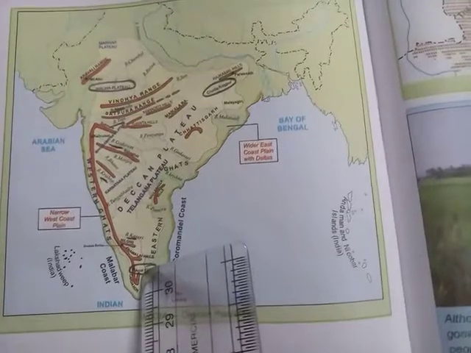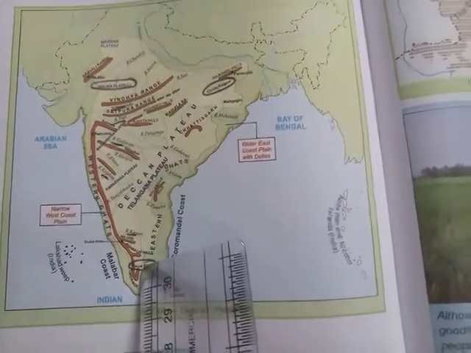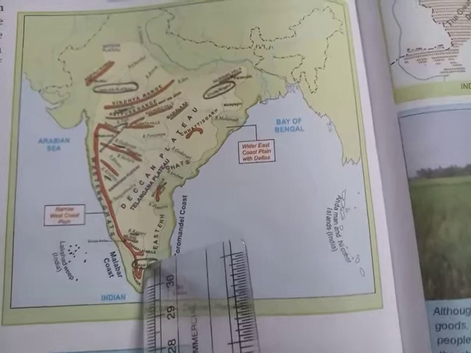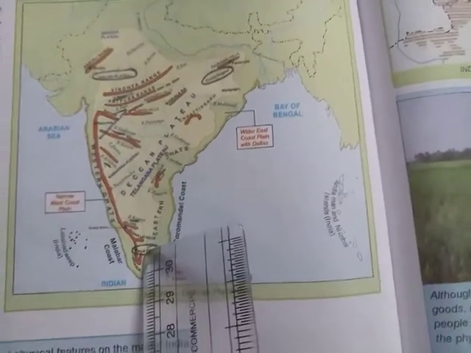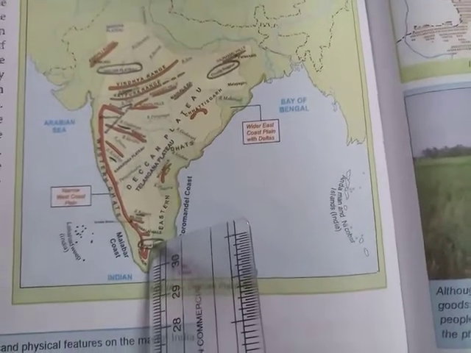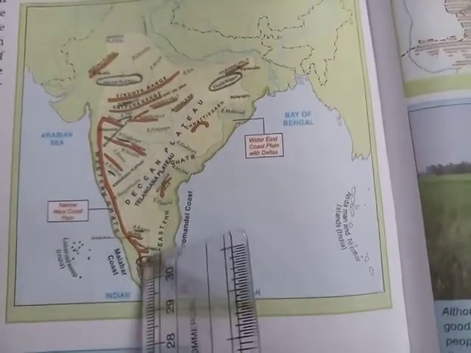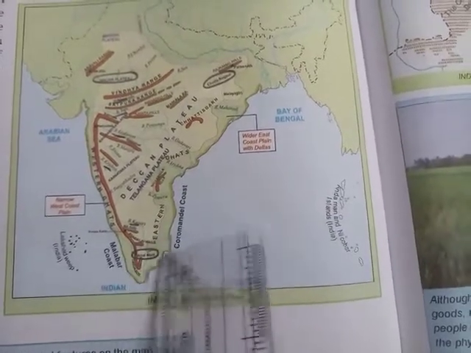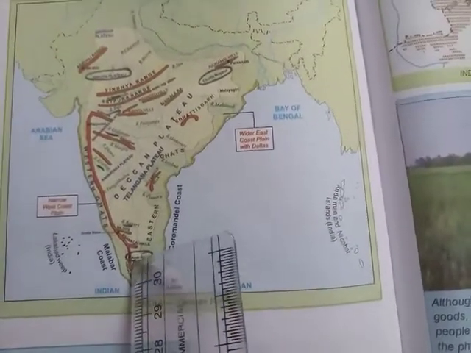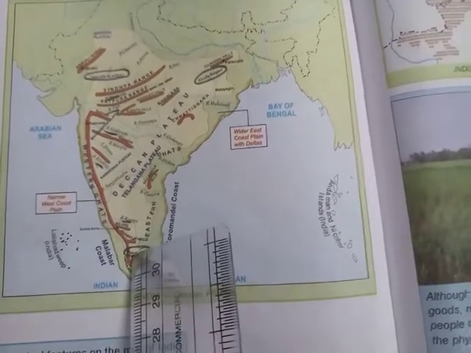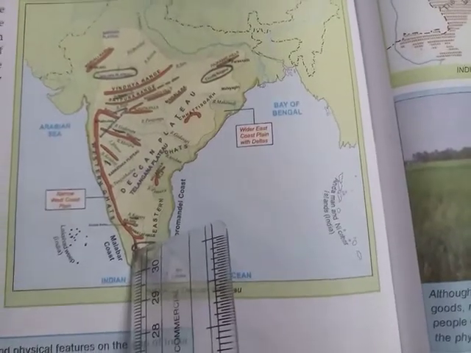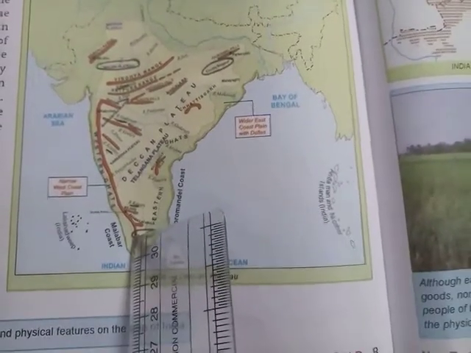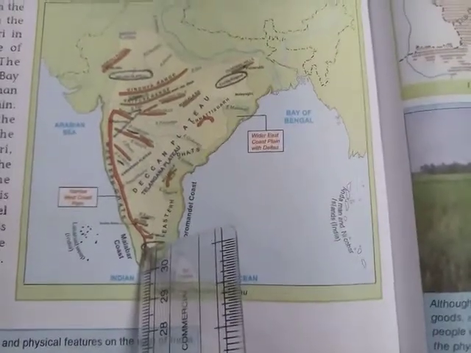Okay, and here you will see at the end, this is Anaimudi, and this is 2695 meters above sea level. So where is Anaimudi situated? In the state of Kerala. Here I've circled this, right? So the highest peak of the peninsula is Anaimudi, and where is it? It is in the state of Kerala. And how high is it? 2695 meters. I hope this much is very clear.